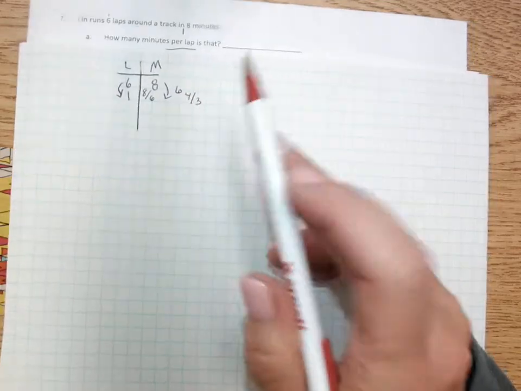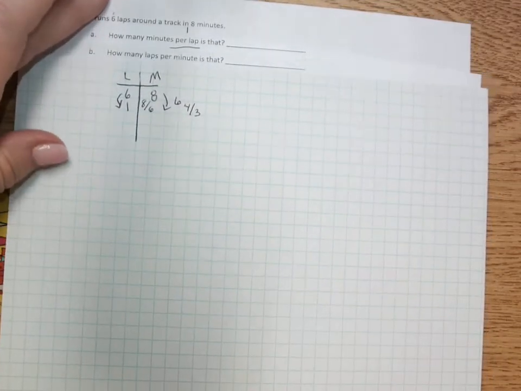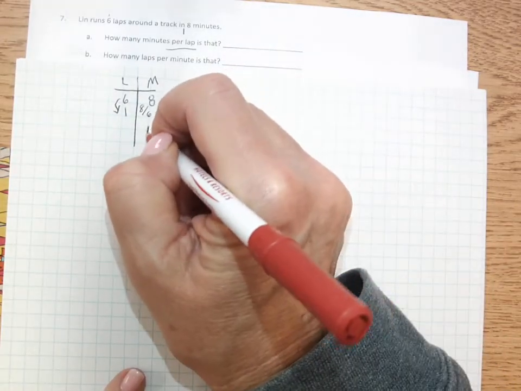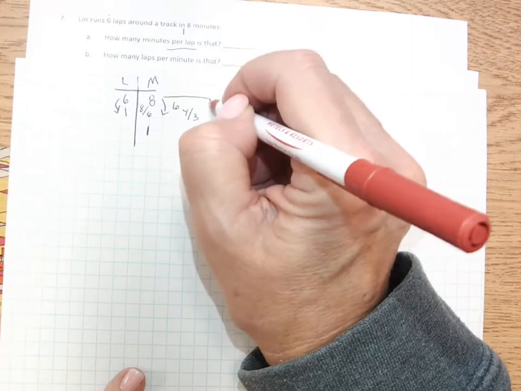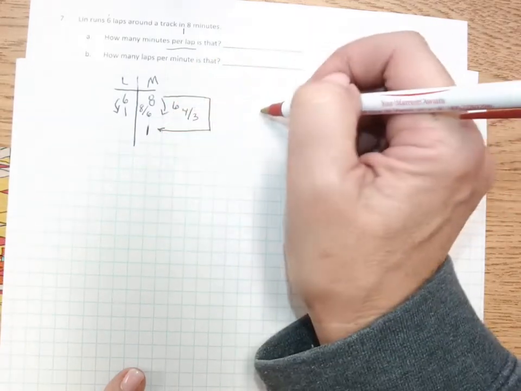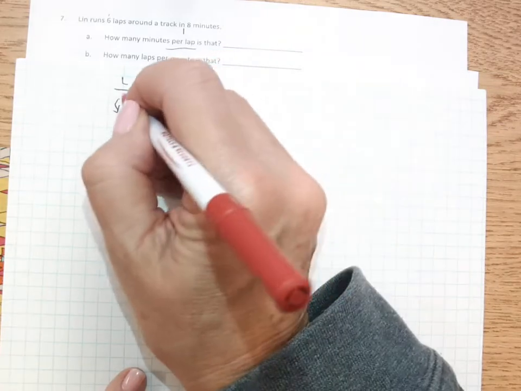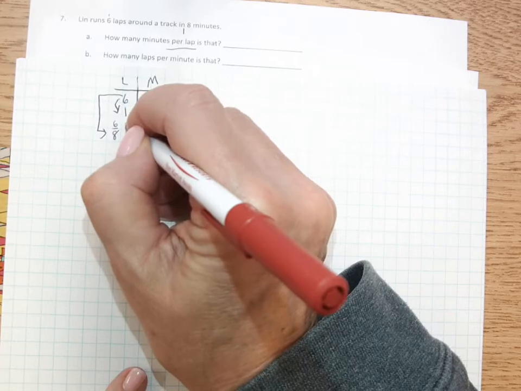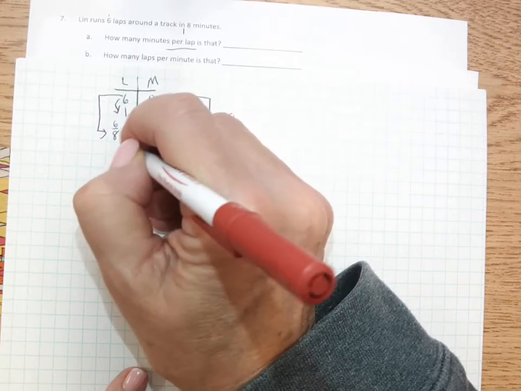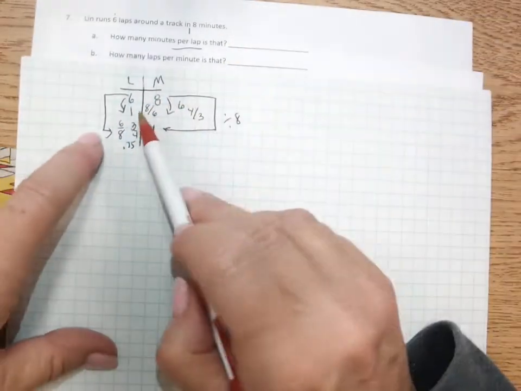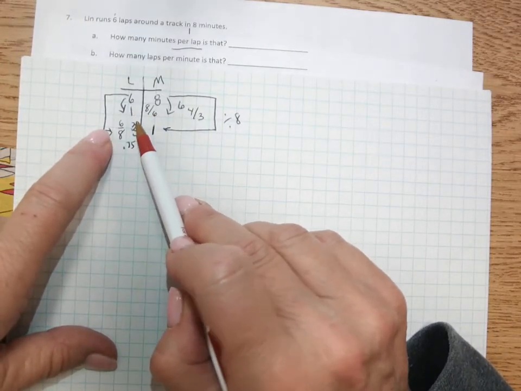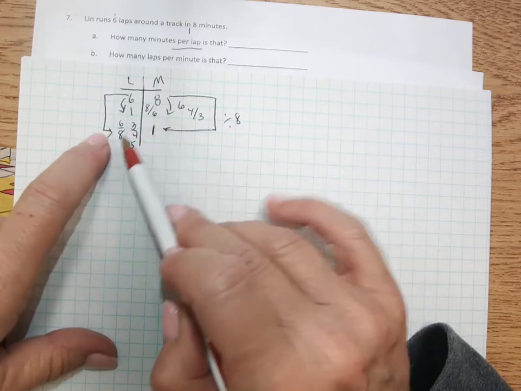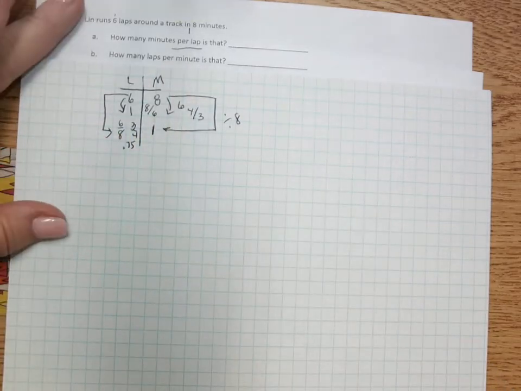So it's 4/3. Second one says, how many laps is that per minute? So that's 1 minute. So 8 down to 1 is to divide by 8. And 6 divided by 8 is 6/8 or 3/4 or 75/100. And remember that these are your unit rates, which are how much for 1. So if this is 8/6, then this is going to be 6/8. So these are always going to be the reciprocals of one another.